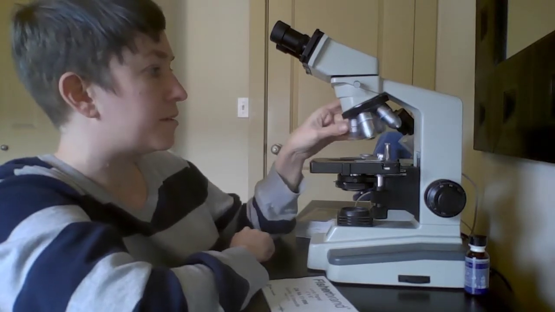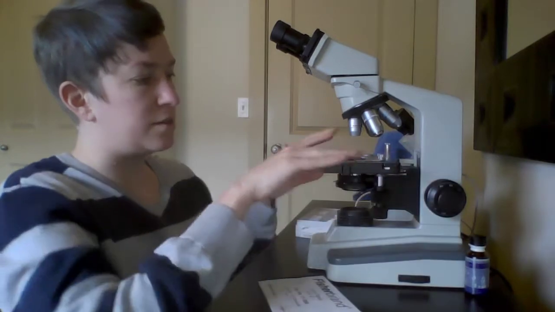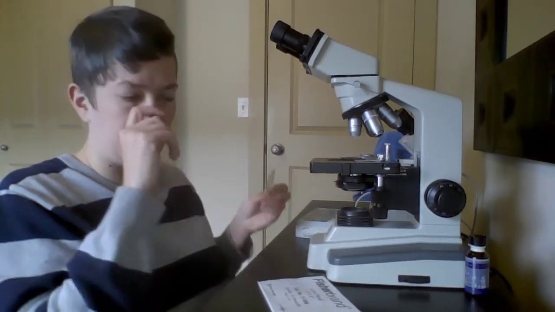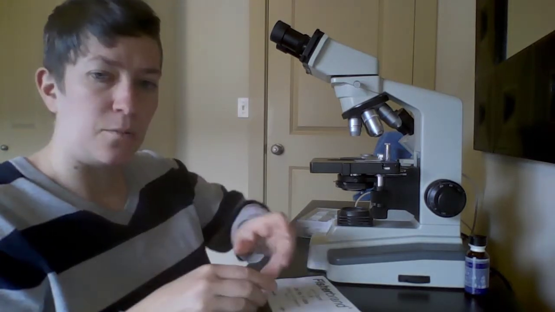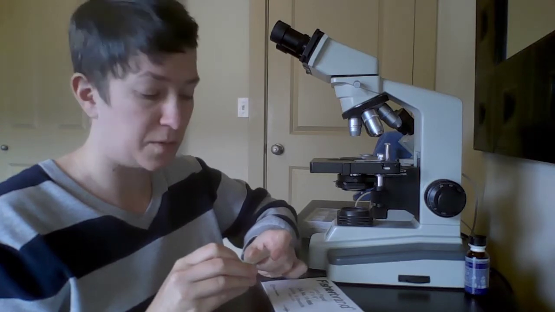That said, we're always going to start on the 4 times and make sure that when you begin that your stage is lowered to the lowest point. And then we're going to get a slide. I'm just going to use a prepared slide right now. We're not going to worry too much at this point about how to make your own slides. We'll do that next week.